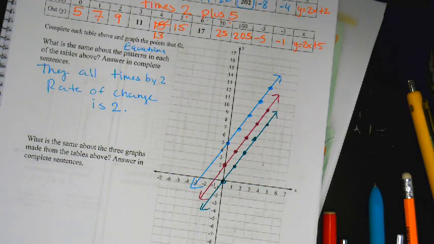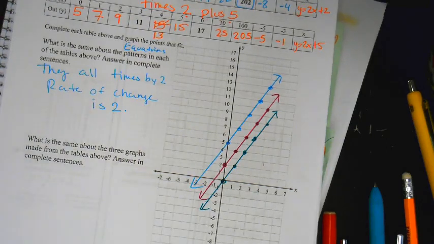The rate of change is 2 would be like the 8th grade answer. So we're trying to elevate our answer and make it sound smarter. Rate of change: higher language, higher syllables, vocabulary words, just to get the same answer you would have got on a lower level.